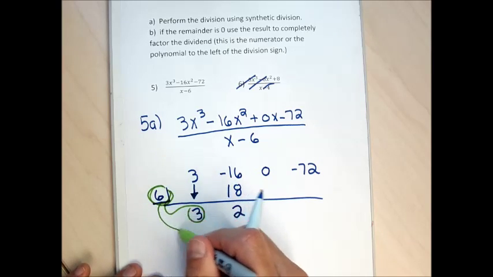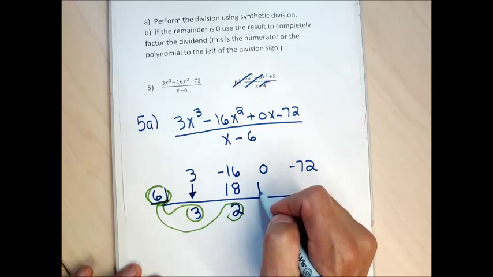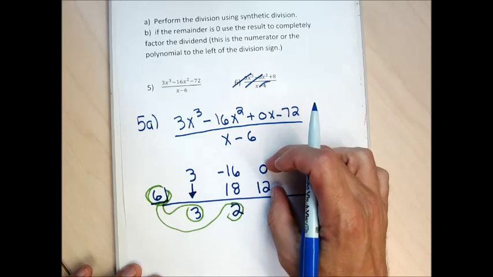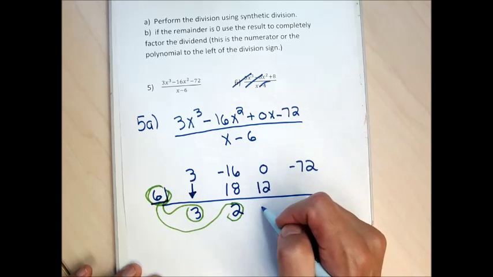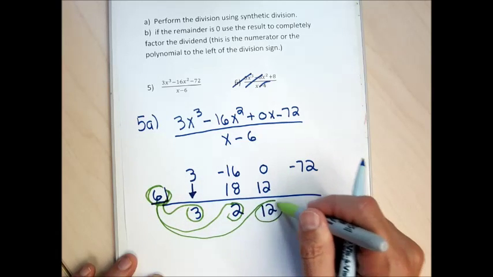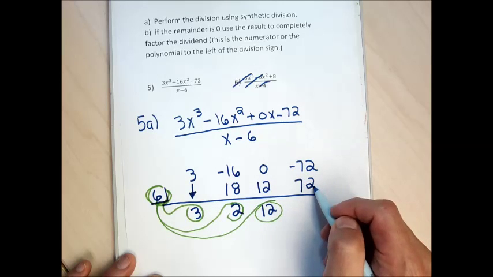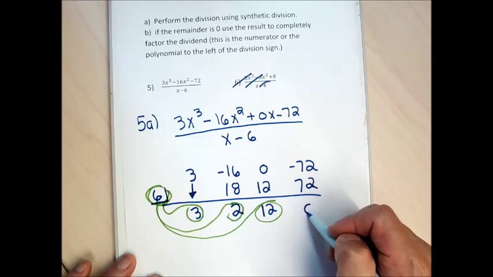Next multiplying, take this 6 times this 2, and I'll get a 12. Combine these, same signs. 0 plus 12 gives me 12. Last step for my multiplying, 6 times 12 is 72. Negative 72 plus 72 is 0.